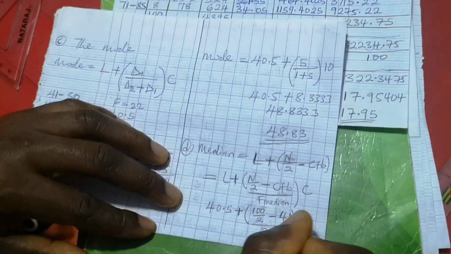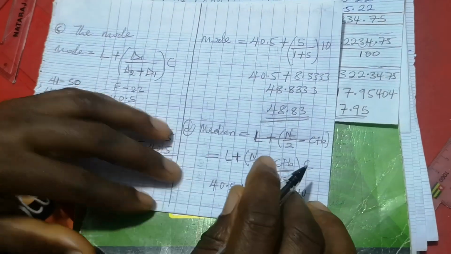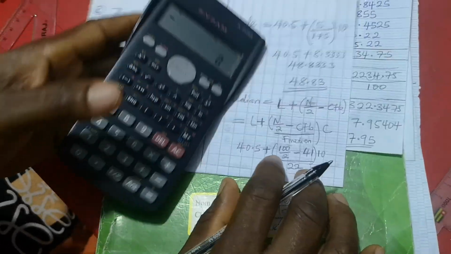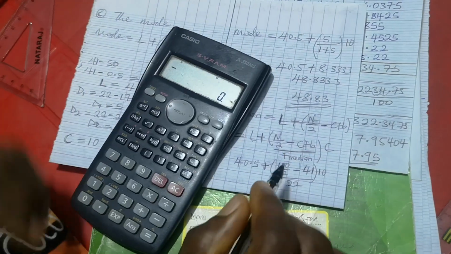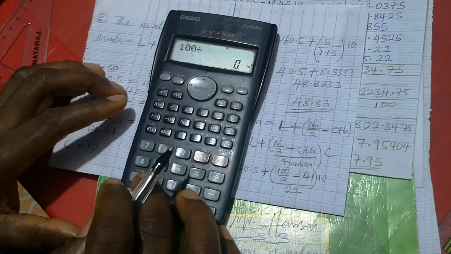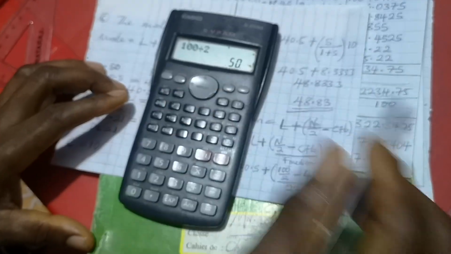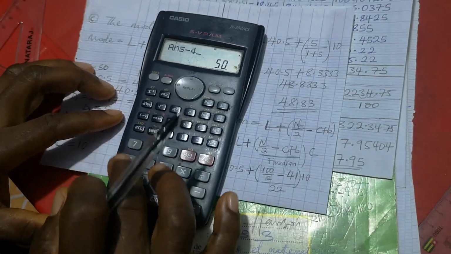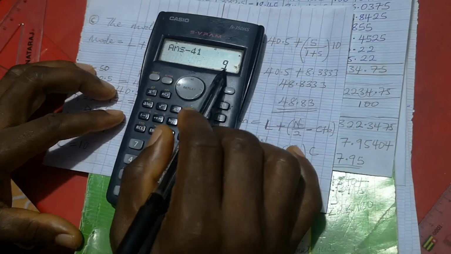Okay, so I will just do everything straight now. 100 divided by 2 is 50. Then 50 minus 41 is 9.